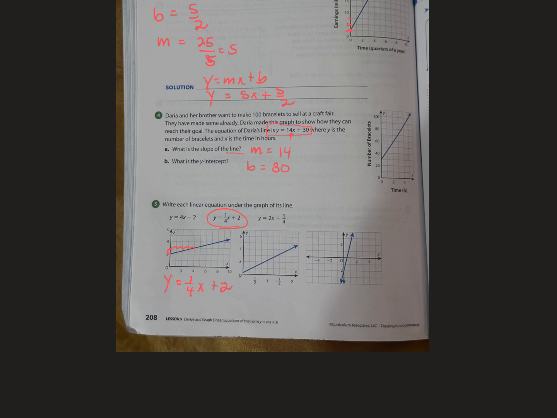Let's do this other one. Let's do this one first. This is at -2 is your intercept. And your slope is 1, 2, 3, 4 over 1. Up 4 and over 1. So that's this one. So that's y equals 4x minus 2, 4 over 1. And then that just leaves this one. Y equals 2x plus 1/4.